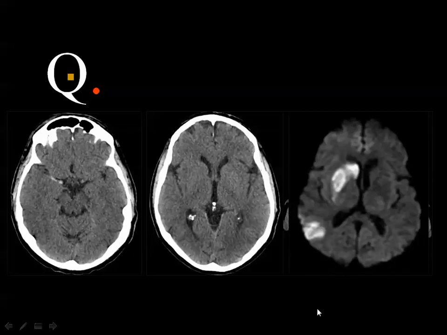the best way to see this infarction is by the diffusion weighted images. You see the restricted diffusion in the infarcted area.